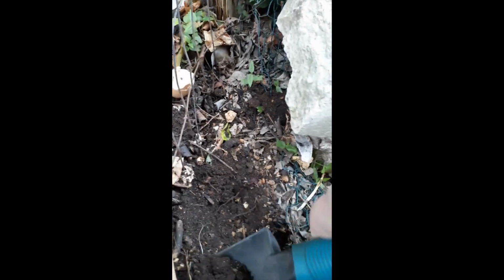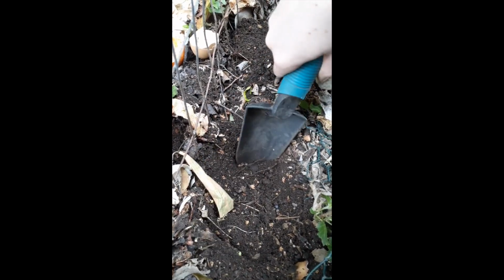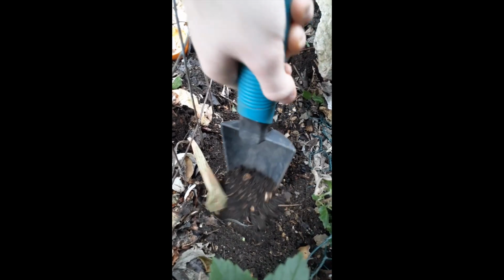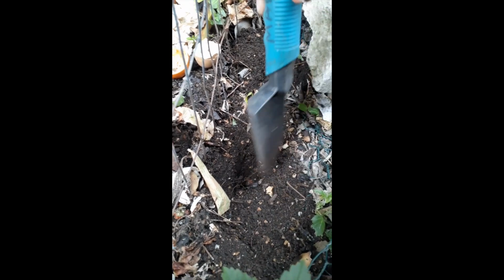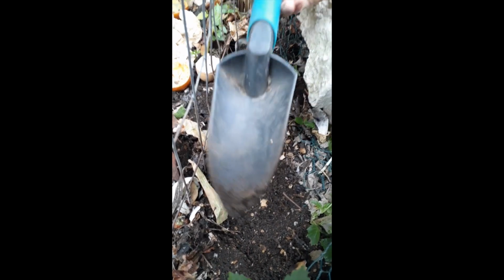I'm going to dig a little more and see if there's anything else good down here. We suspect, though we haven't seen any yet, that there are probably some earthworms living close by because they tend to like our compost pile. Ooh, what is that? Some other type of larva. Ooh, we got a bigger grub worm.